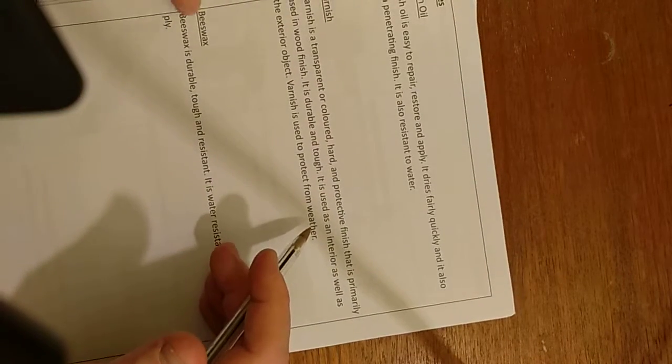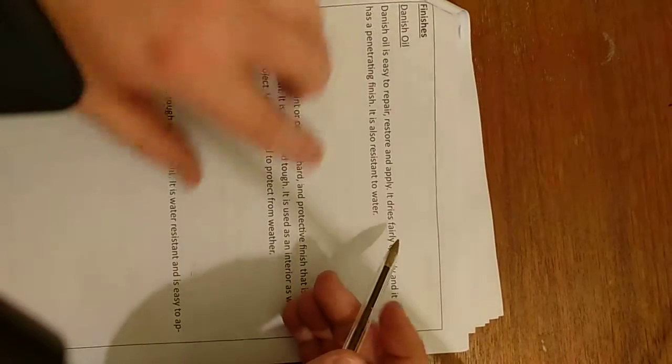Finishes. Look, there's any amount of information about Danish oil, varnish and beeswax on the internet. You could add in 2 or 3 more sentences that are relevant to that, and maybe a picture of what Danish oil looks like, maybe a tin of varnish, maybe beeswax or a bee or something. Make the thing a lot more friendly. Conor, there has to be images around here. And maybe a bit more information about it.